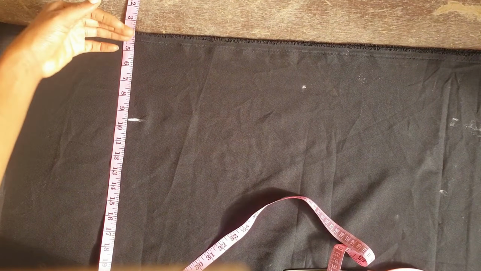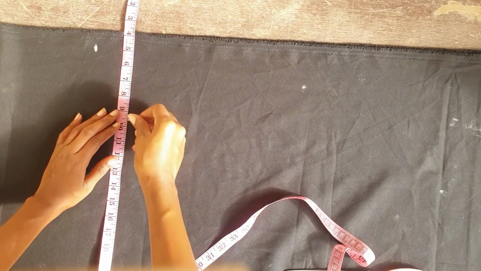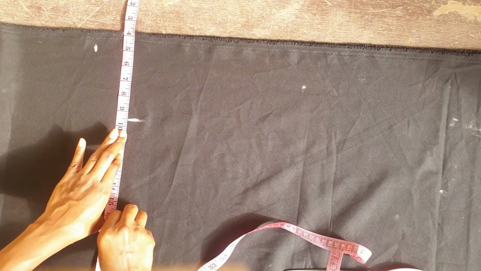I'll be using a lining to turn the inside of my neckline, so I'll just go ahead to mark my bust point 9.5. Her waistline is 16.5, and her hip is 25. Her hip length is 25 inches.